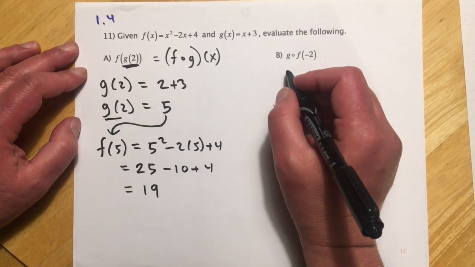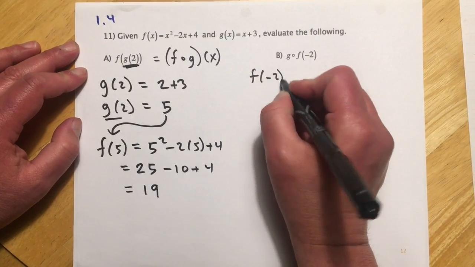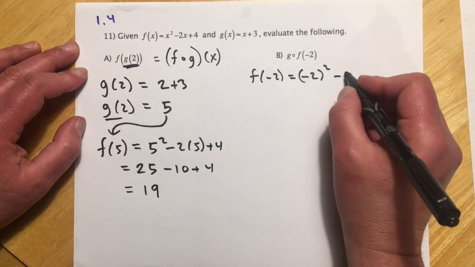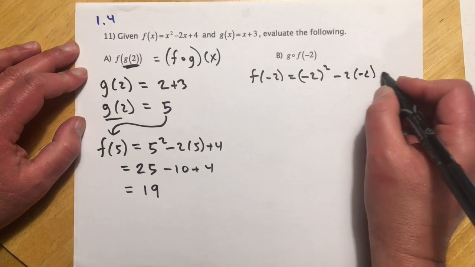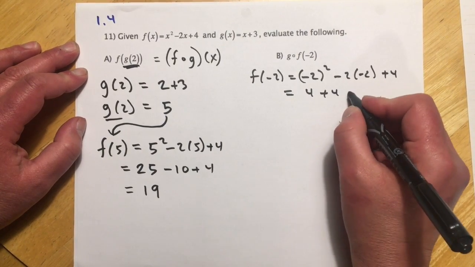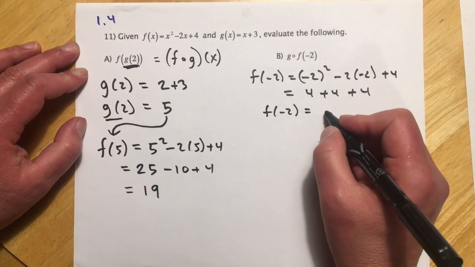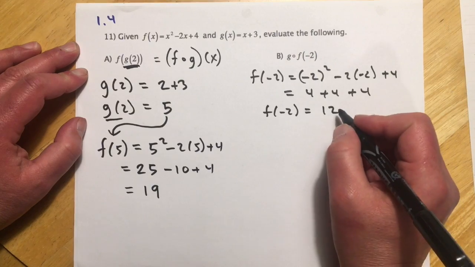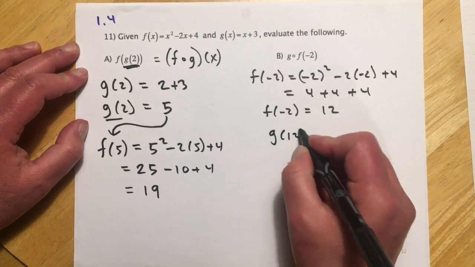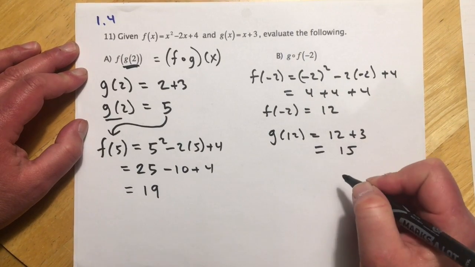g of f of negative 2. So now f of negative 2 is the inside function. And that's going to go negative 2 squared times negative 2 plus 4. So that is 4 plus 4 plus 4. So f of negative 2 is 12. And then 12 goes into the outside function, so I'm finding g of 12. So that's 12 plus 3, or 15.